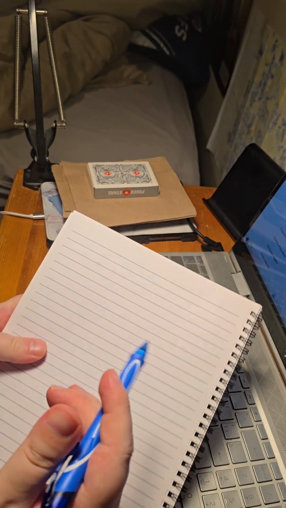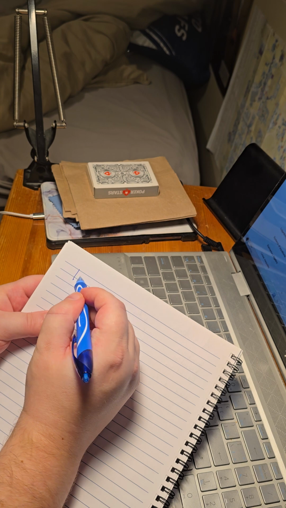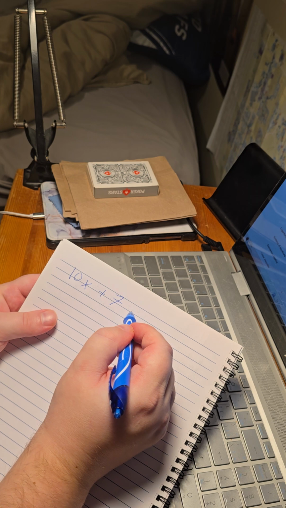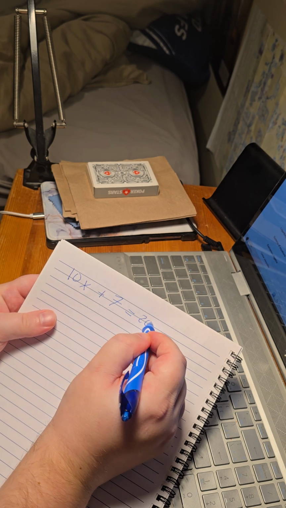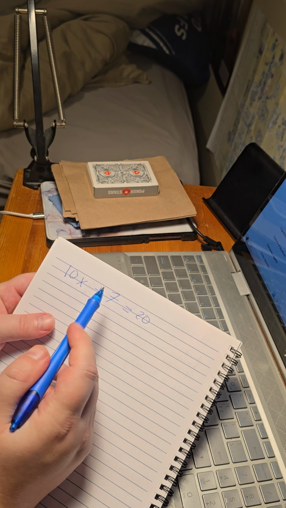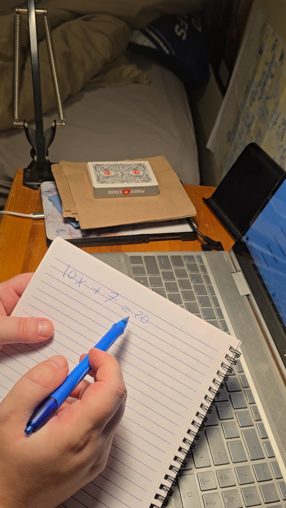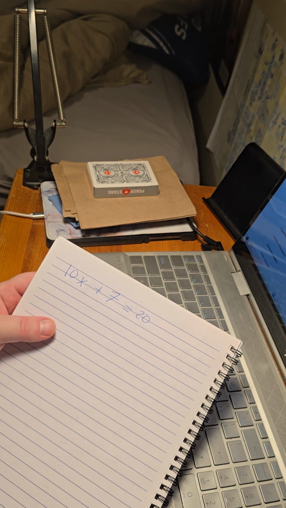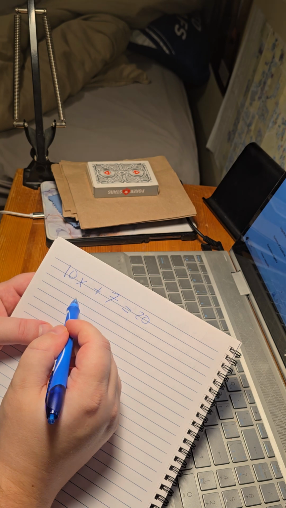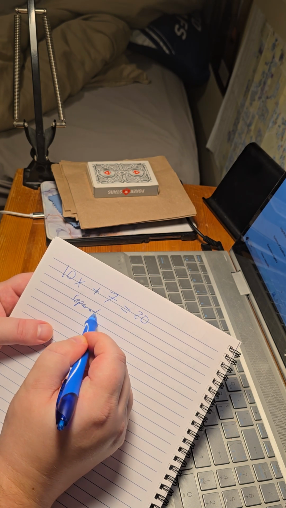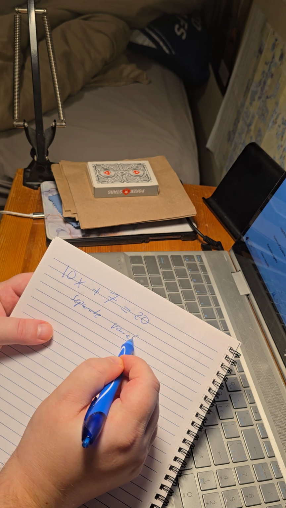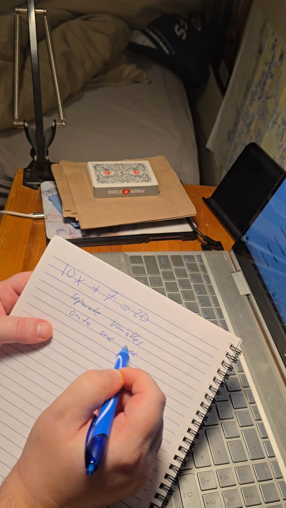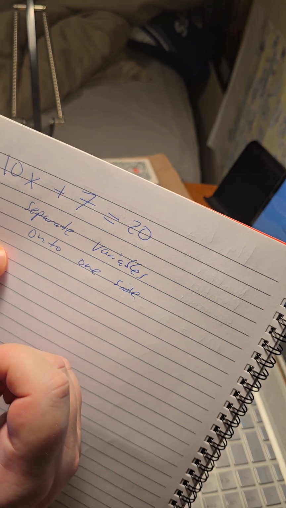Here we have an example of 10x plus 7 equals 20. You want to separate variables onto one side.